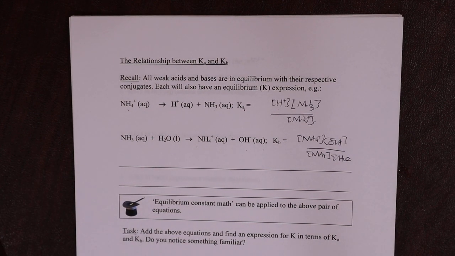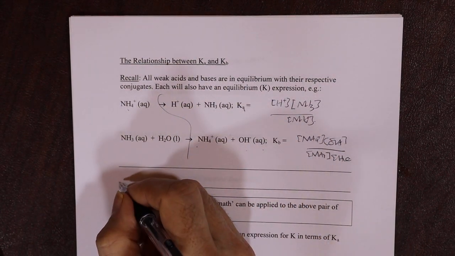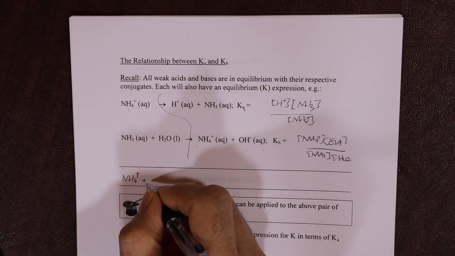All right, now, if you remember, when we add reactions, we multiply K's. So let's do that. We're going to add, and feel free to pause, give this a shot yourself.